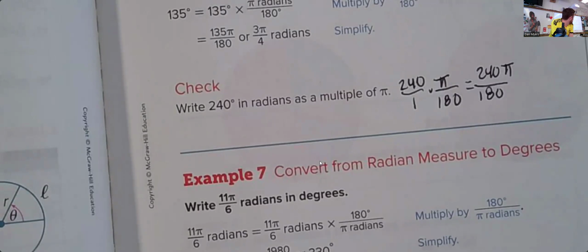So that would be 4 pi over 3. Is that what that turns into? 4 pi over 3? Yeah.